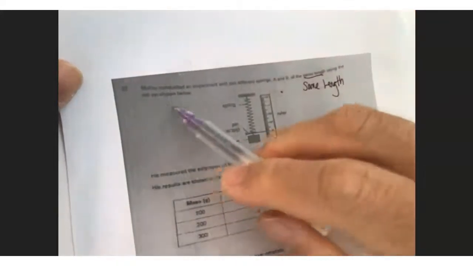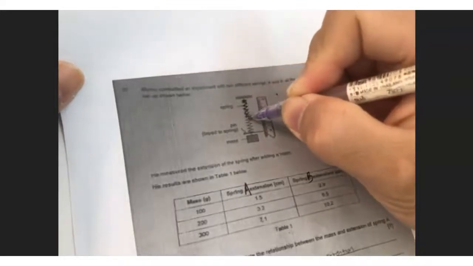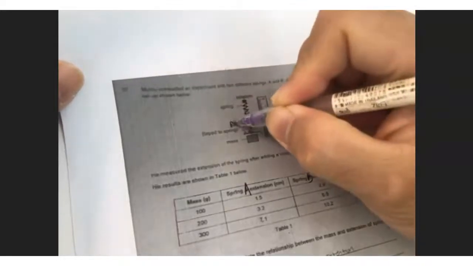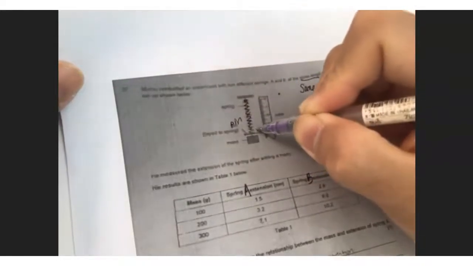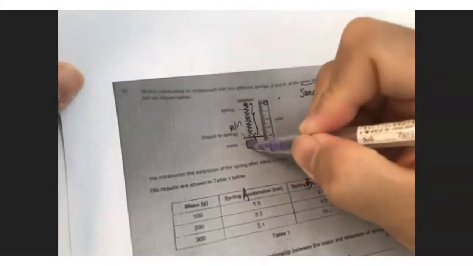I suppose that this is the spring. There's a pin. The pin is used to point to the part here, and this part is usually at 0. The pin helps you to read this distance more accurately. There's a mass hung to the end of the spring.